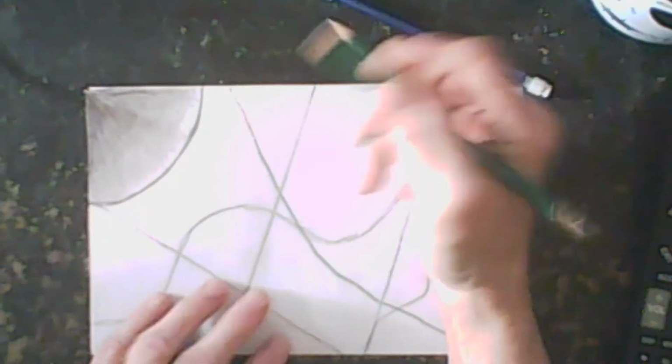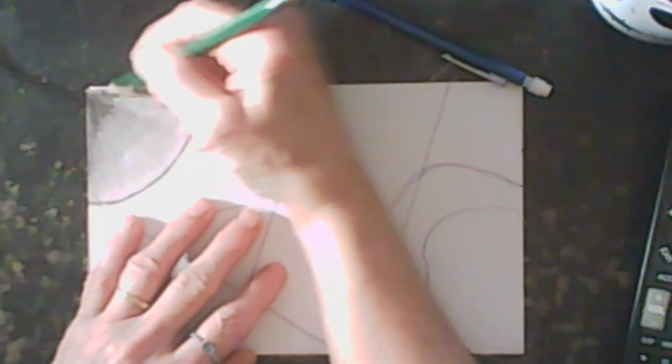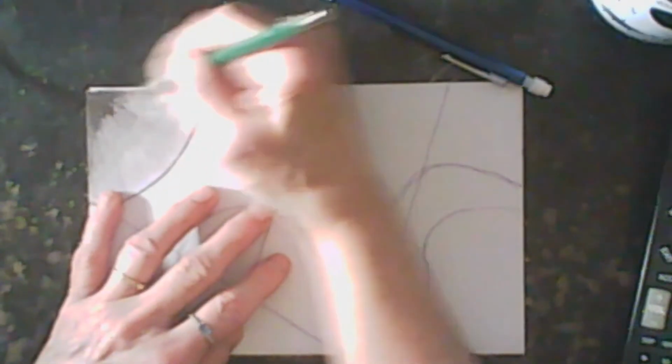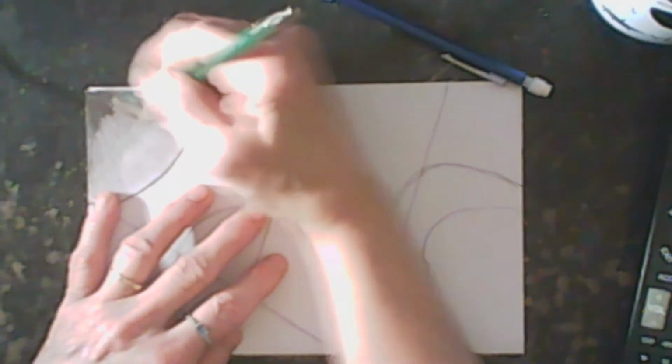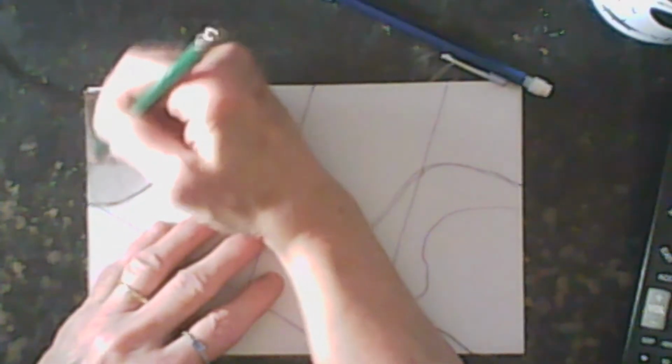Okay, now since I came up, here's my darkest value. And I might want to go over it again just to make it a little bit darker, because we want the darkest value at one side, and then we want it to get lighter as it gradiates towards the other side. Okay. Just a little bit darker.